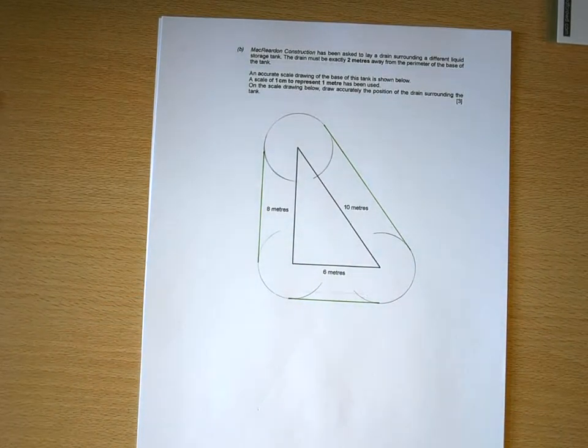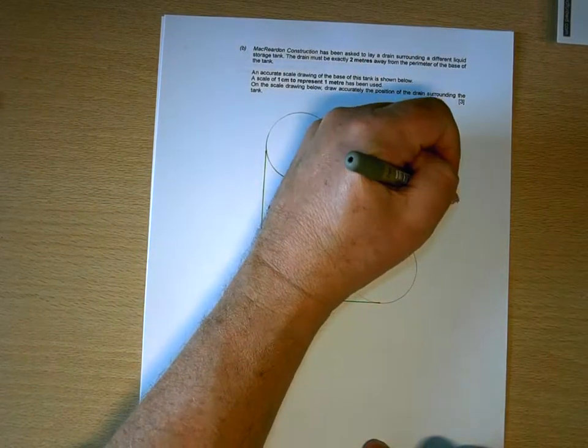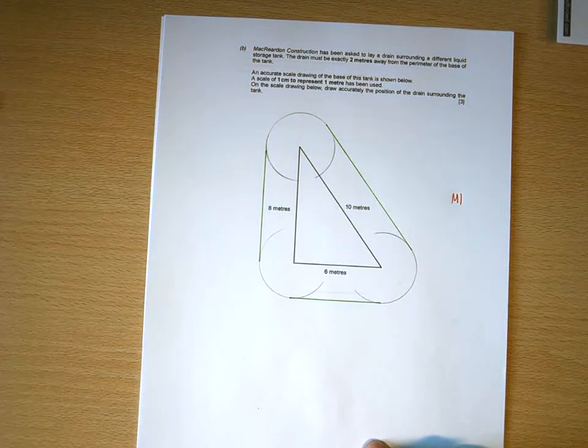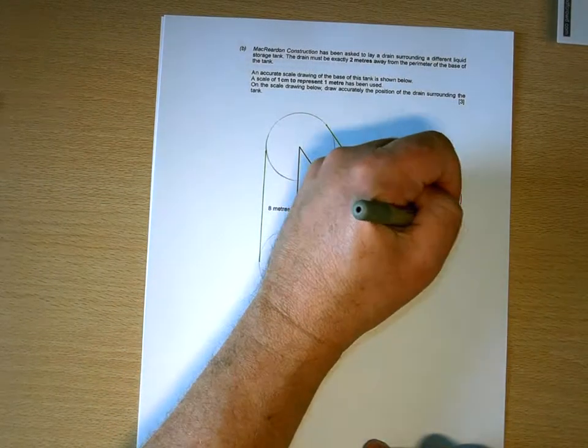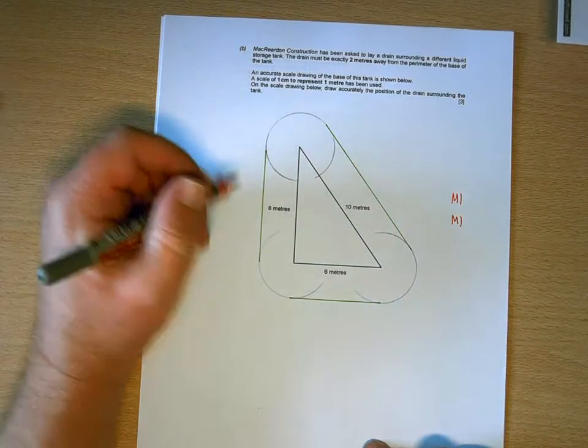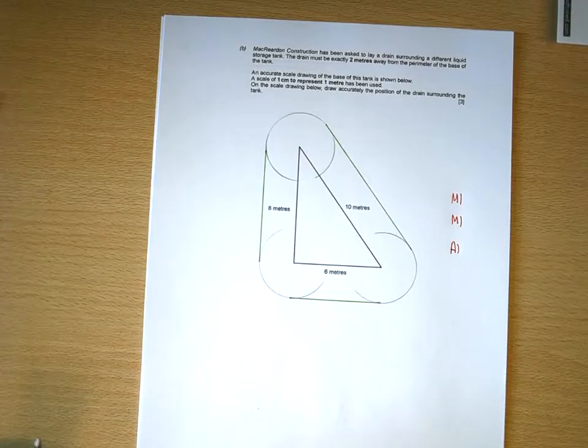So the marks for that one. 1 mark for the 3 green parallels. There's 1 mark for recognizing an arc on the circles, on the corners, and there's a mark if you've got it all right.